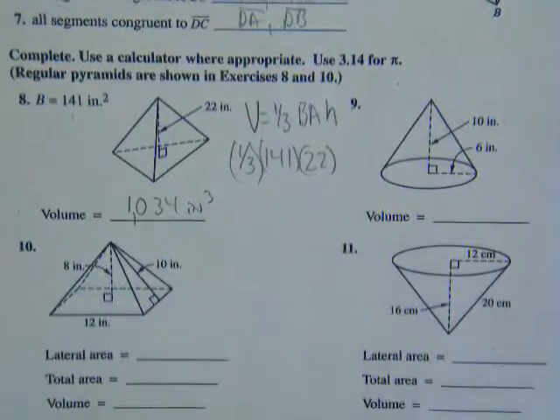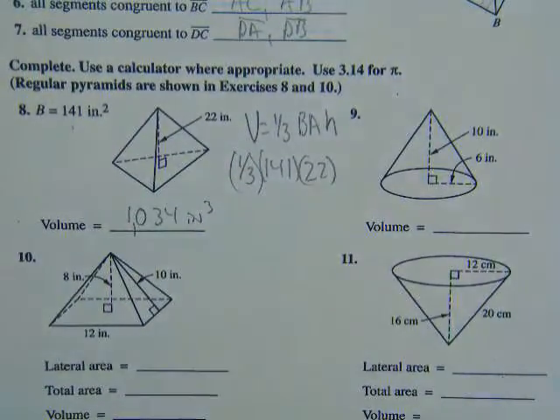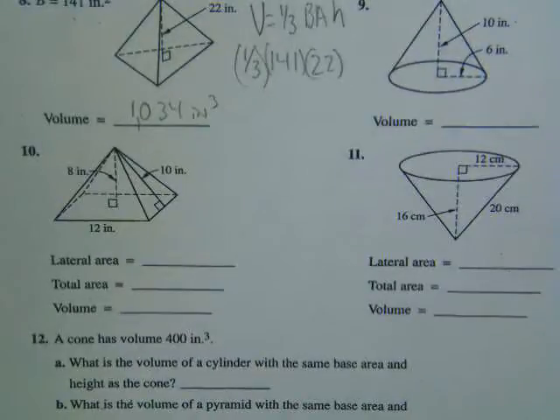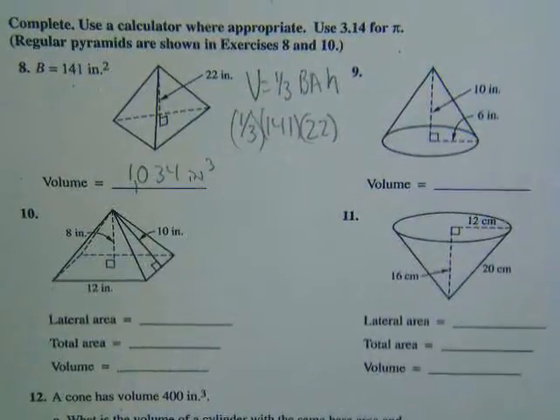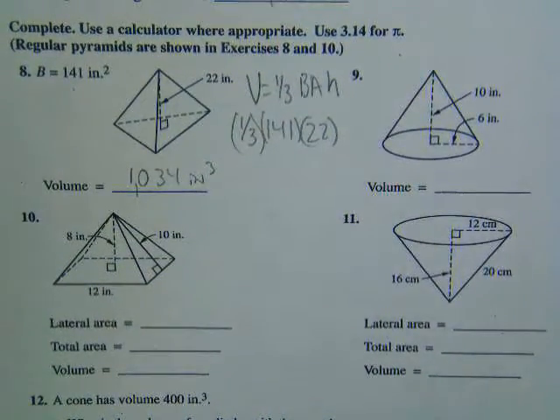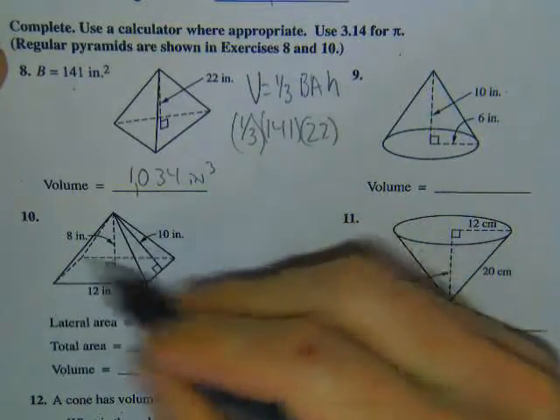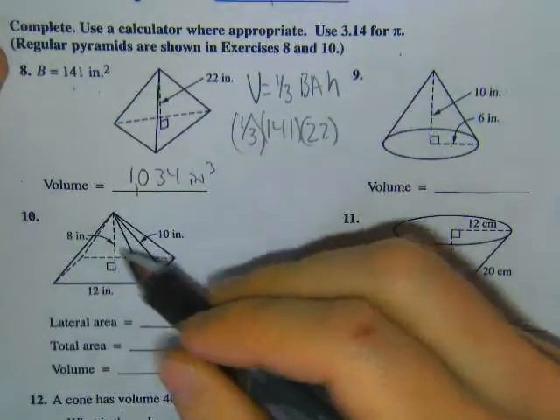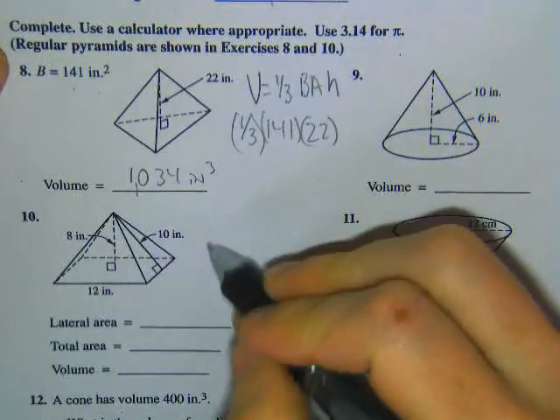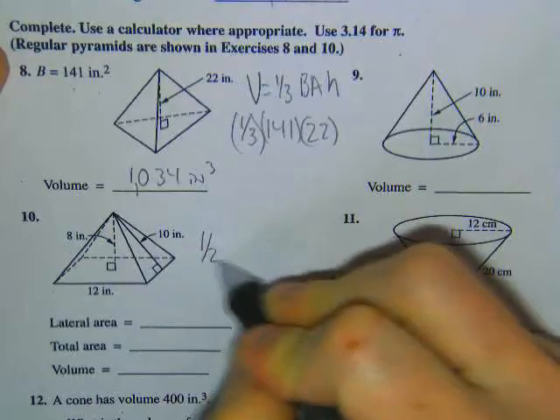These two down here are good because they're a little review of some of the stuff we struggled with on the last test and stuff we'll see on the final. Lateral area, total area, volume, still chipping away at it, still trying to get some growth here. So lateral area is the area of the sides. So the sides are all triangles and the triangles are all the same. And the area of a triangle is 1/2 base times height.